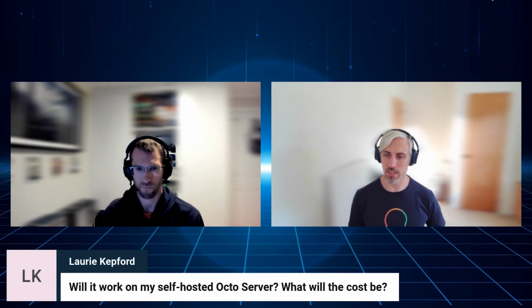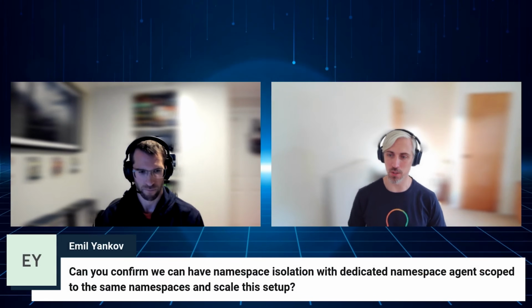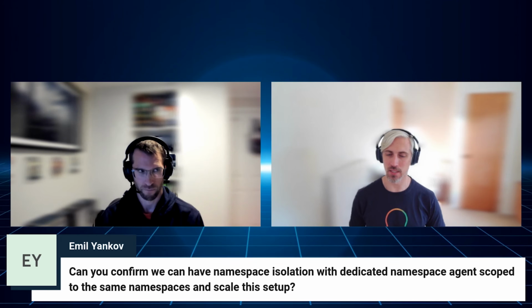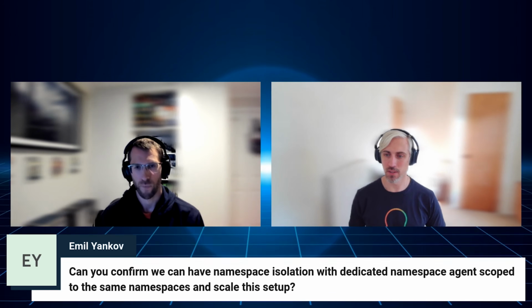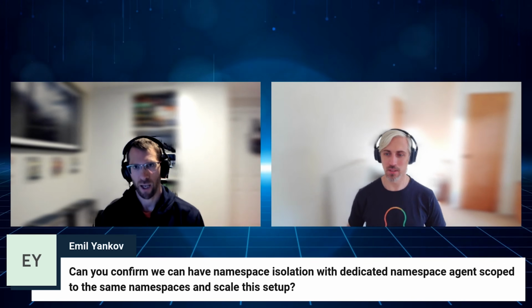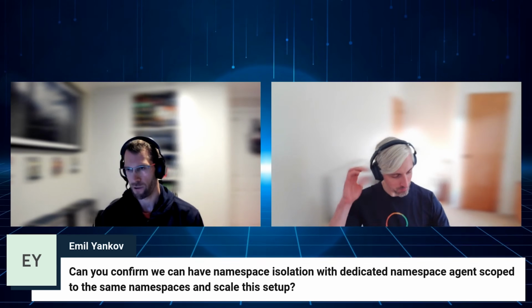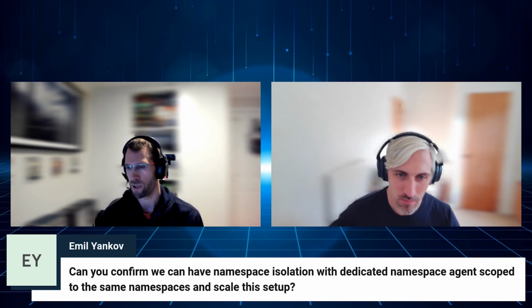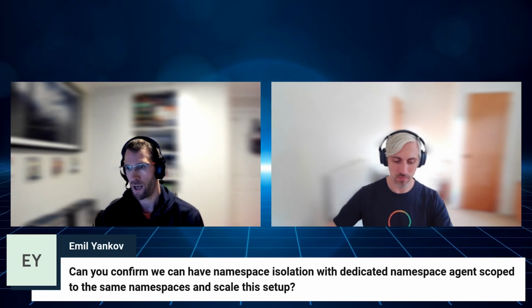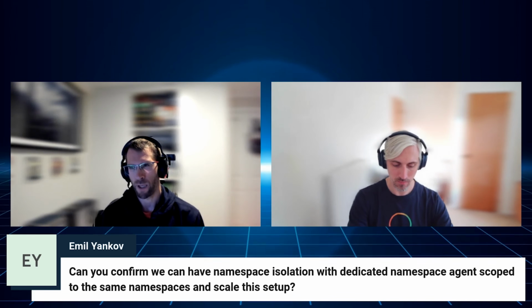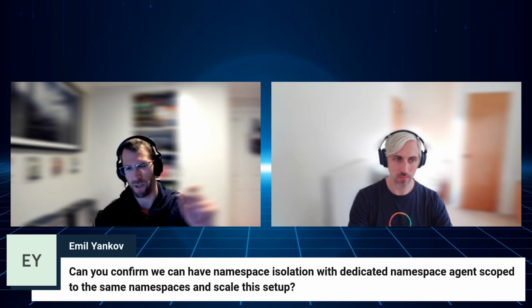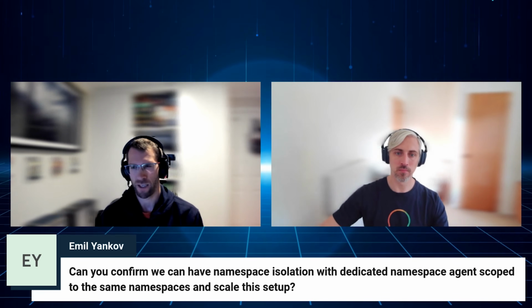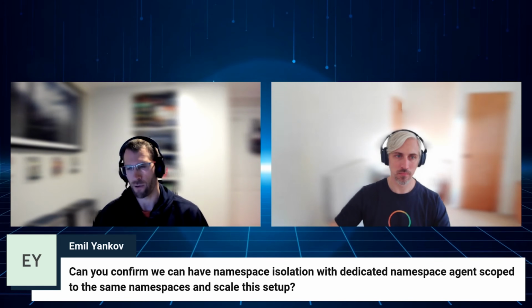And finally, Mil asks, can you confirm we can have namespace isolation with dedicated namespaces, agent scoped to the same namespace, and scale the setup? So you can have multiple installed. They'll be in different namespaces, and as I mentioned earlier, you can scope a particular agent to only deploy to specific namespaces. We don't currently support replicating, which is setting a replica count for the tentacle or the agent itself. We haven't quite got there yet.